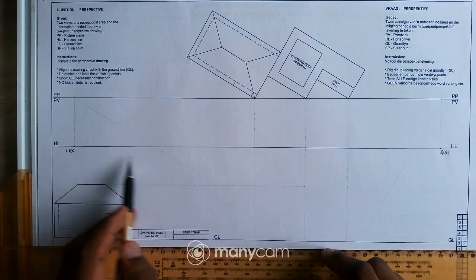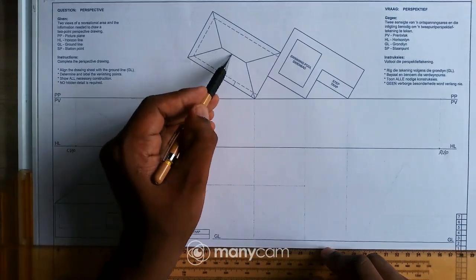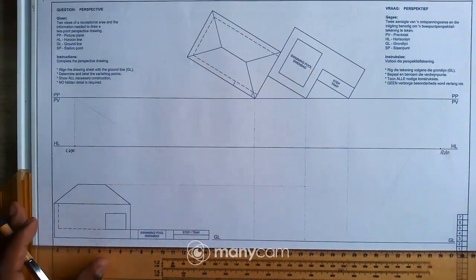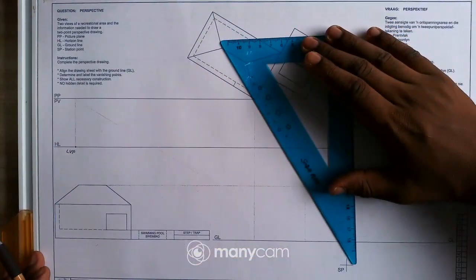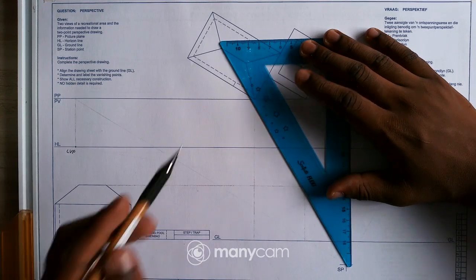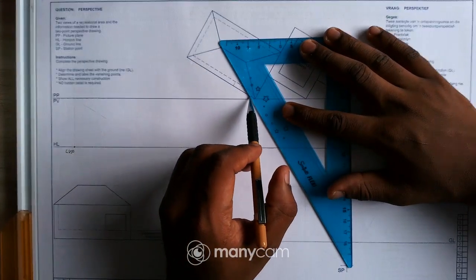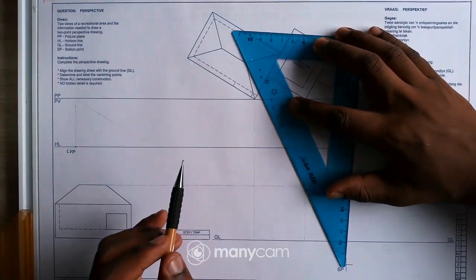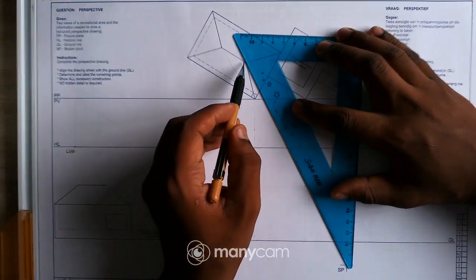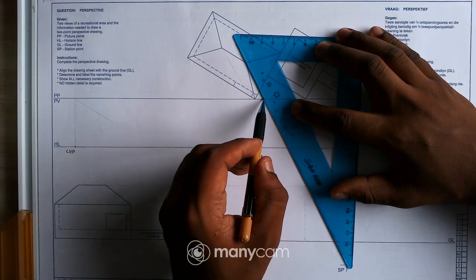So this line, obviously it's this edge right there. So for me to get these 2 points, obviously I have to take those 2 points to the station point first, like that. I project that point to the picture plane, and I'll project this point as well. So I take this point to the station point.